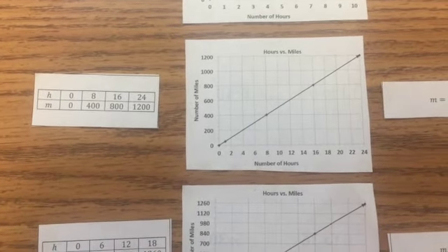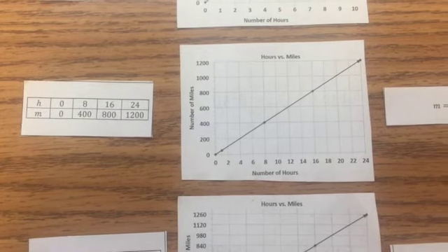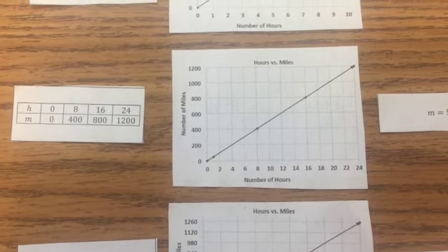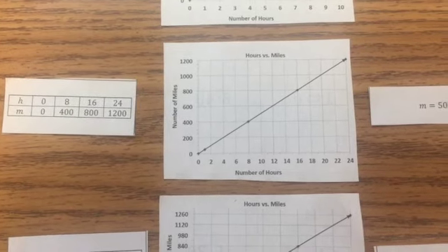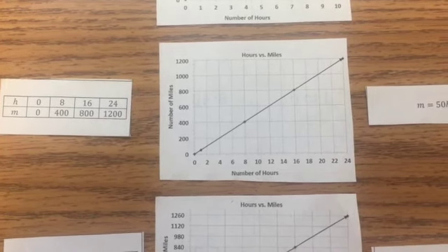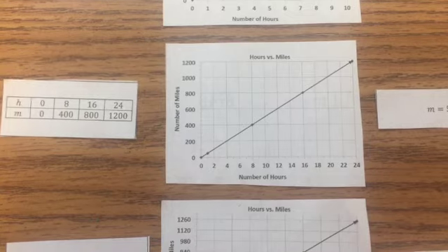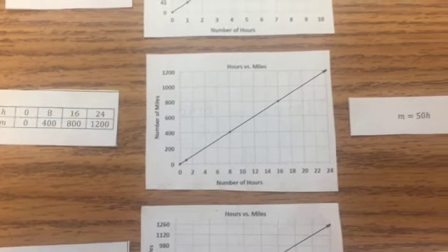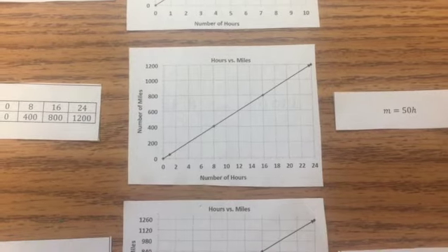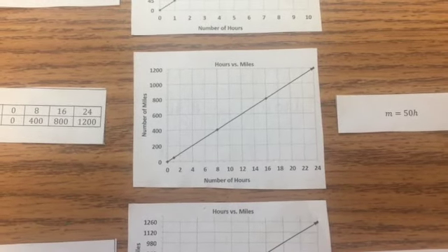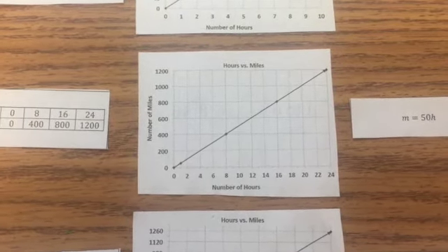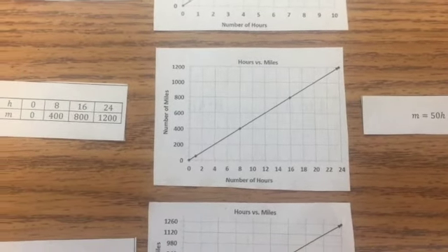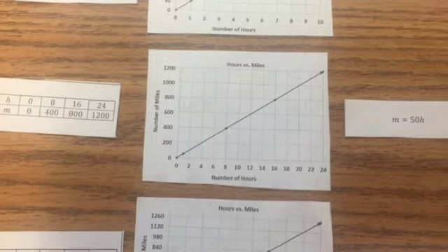The table is 0, 8, 16, 24, so I'm counting by twos, but in my table you could see you're counting by eights, but hopefully you made the connection in the relationship. And going up the y-axis, we're counting by 200s. So m equals 50 times h. So 50 times 1 is 50. That is 1/4 of 200. And so on. 8 times 50 is 400.